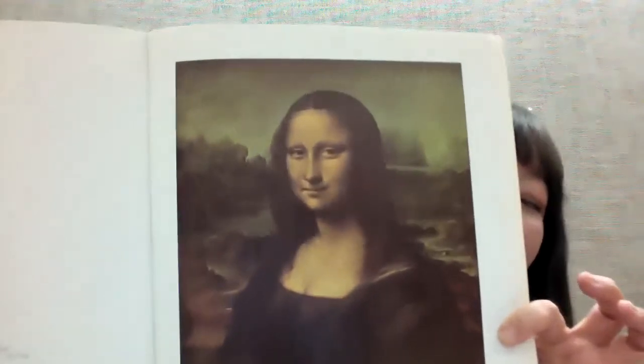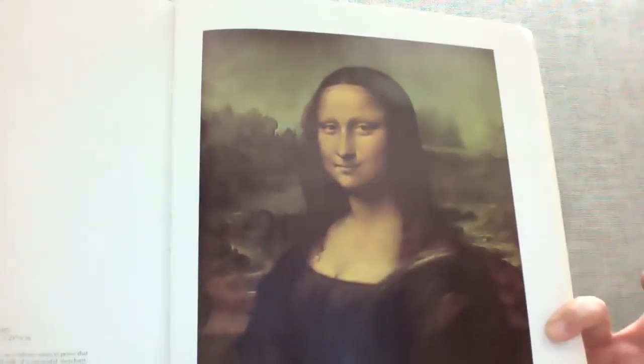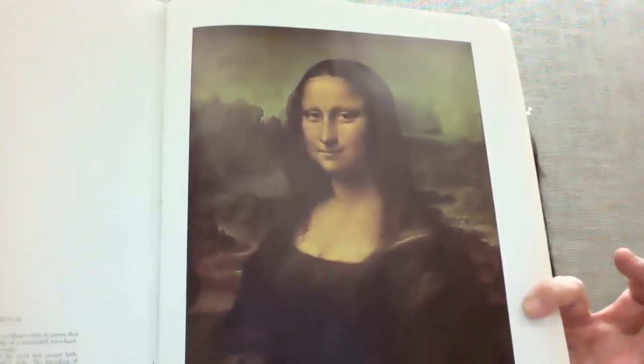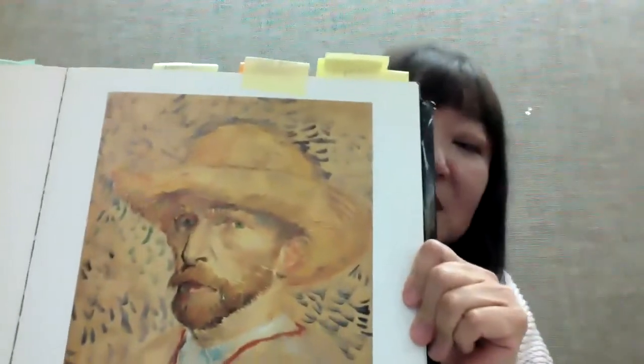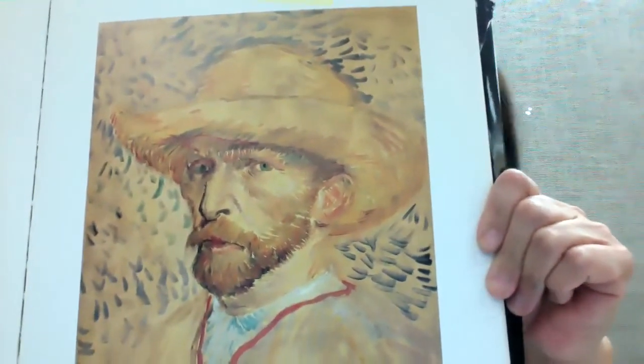Now, why 30-degree turn? Why do we have to mess with that? Actually, most of the famous artwork is painted that way. Here is probably the most famous one. Mona Lisa. She's not facing straight forward, is she? Her face has a slight turn. That's one example. And here's another one. Vincent van Gogh. You have learned about him. Here's one of his portraits. Same thing.